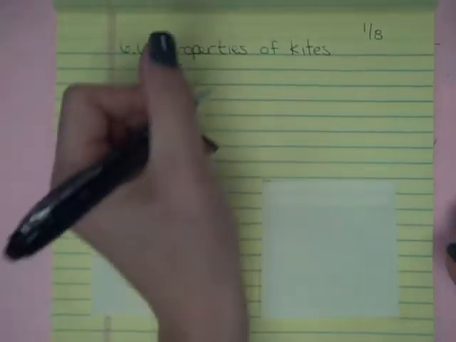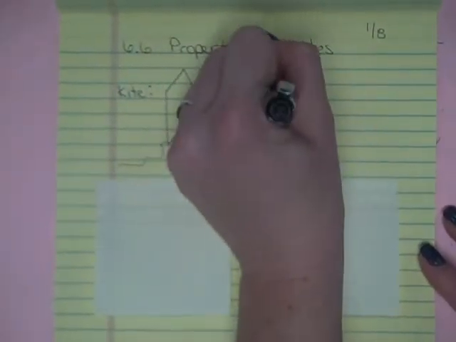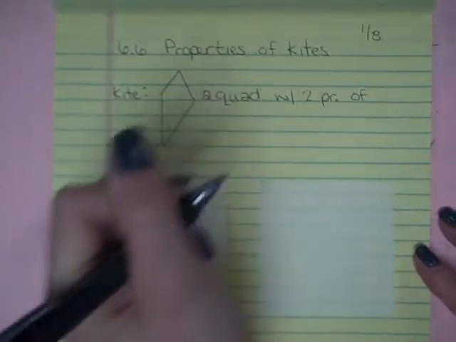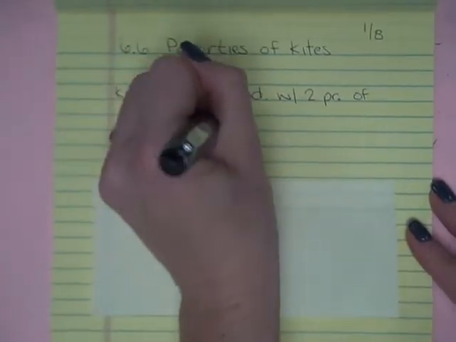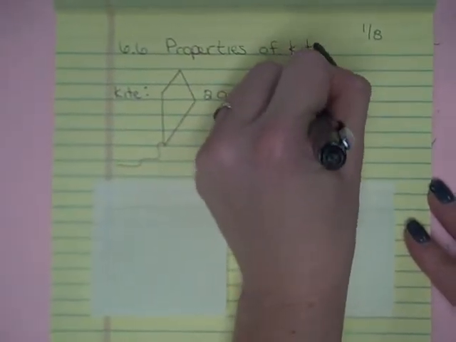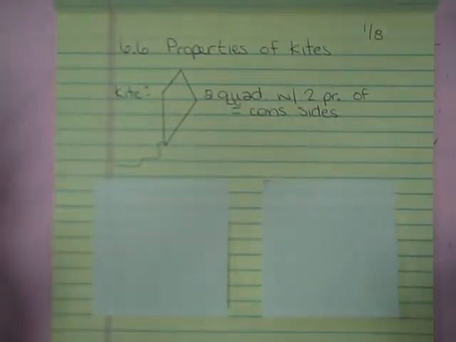A kite by definition is a quadrilateral with 2 pairs of congruent consecutive sides. Consecutive means side by side or in order.